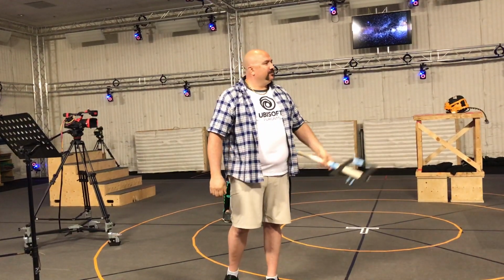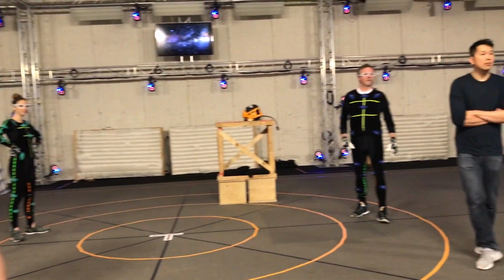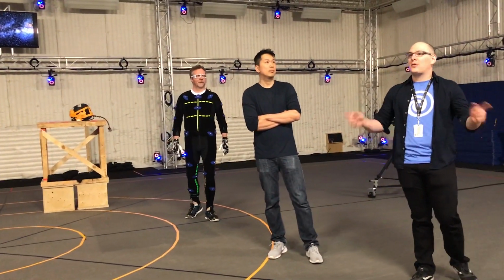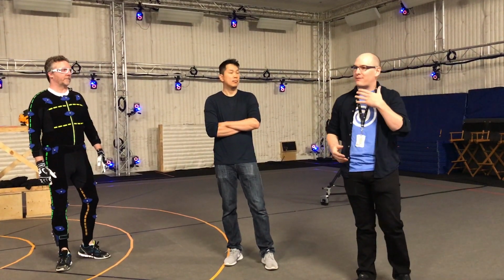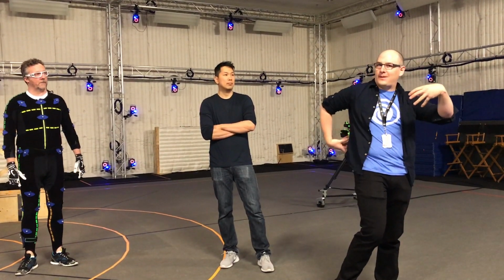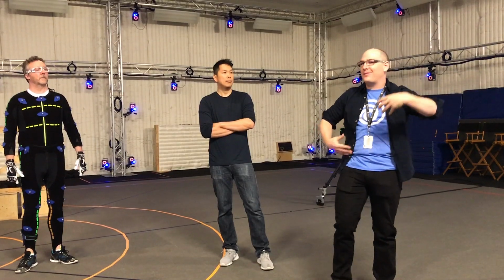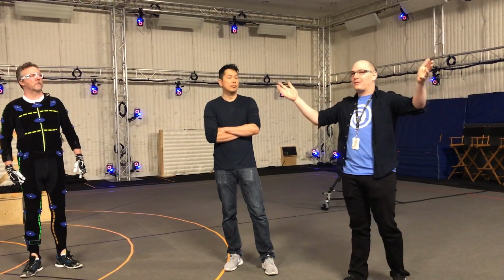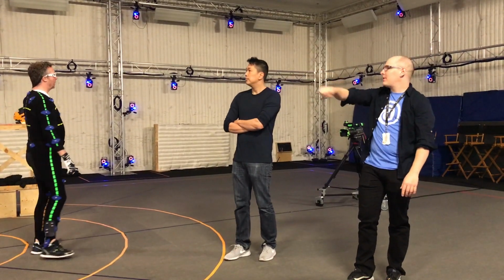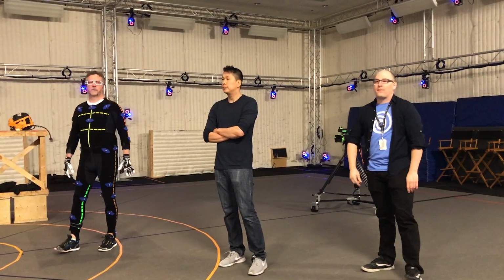So yeah, want to add anything? Yeah, mostly we have so many cameras to avoid occlusivity. If they see the markers on the front of you, the cameras in front of you can't see the markers on the back of you because you're blocking them. So we have cameras behind and all around, so they can see these guys and their markers from every possible angle.